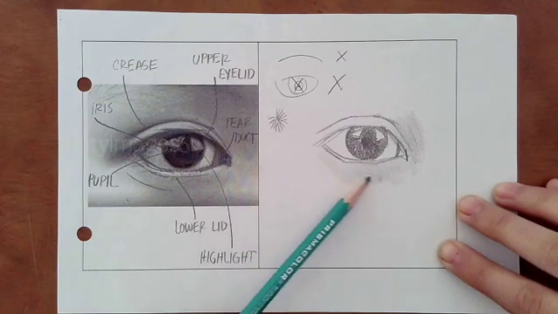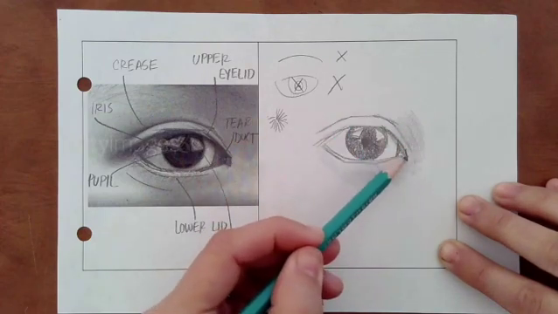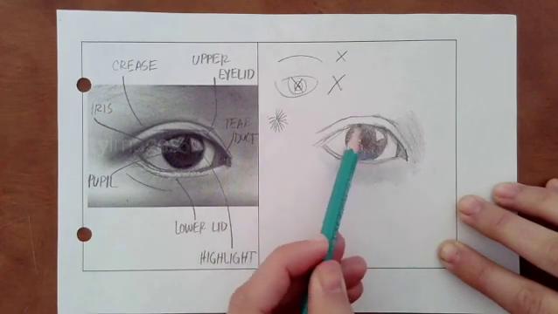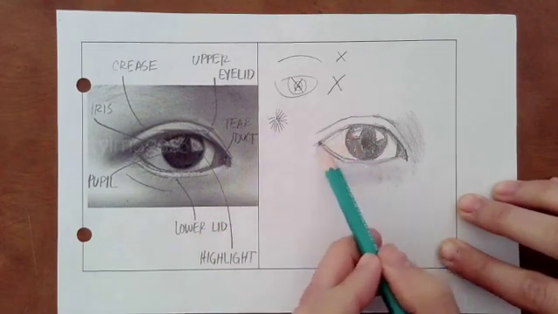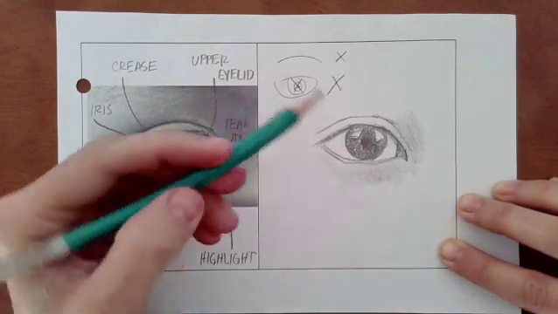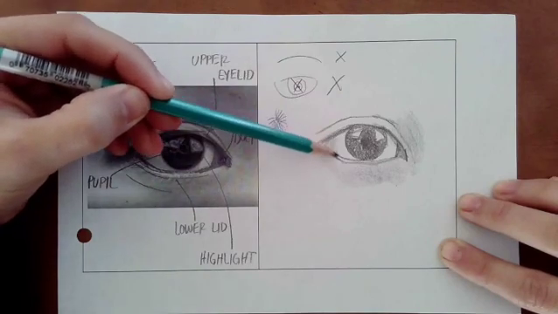Okay. Then I'm going to make the lash line a bit darker. And then I'm also going to shade this little bit of value that I see around the corner edge of her eye.